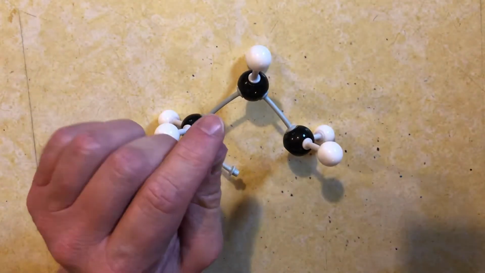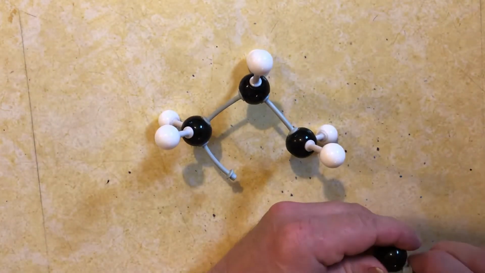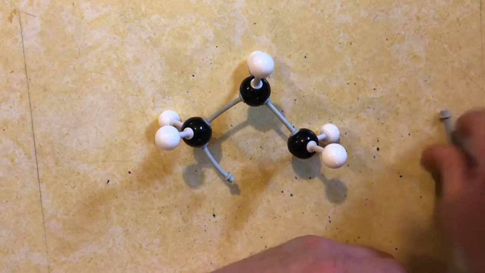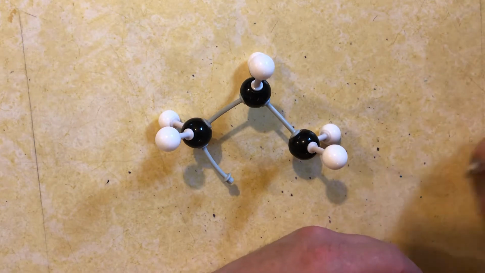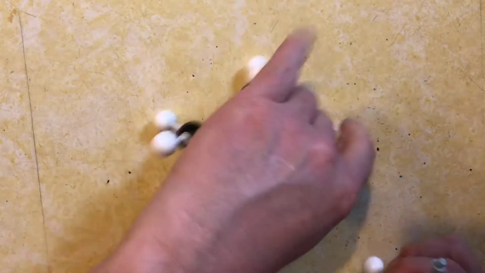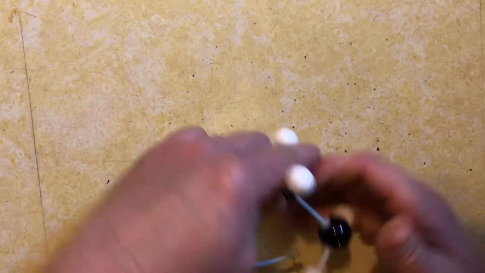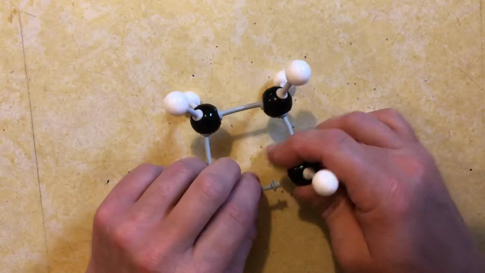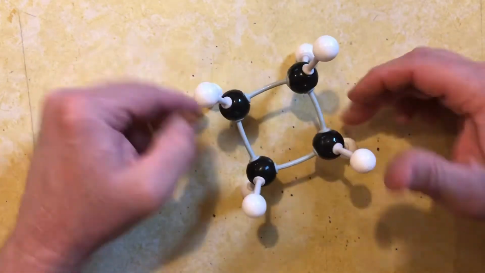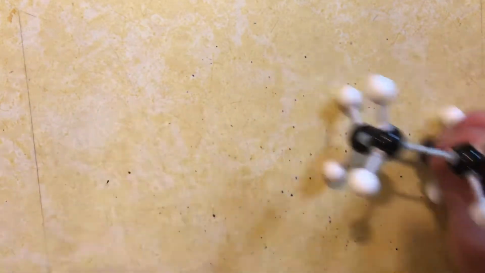And if I put in another carbon, it's a little better. So now we're to a cyclobutane. Okay, so what they're showing there, well, they don't show it on this one.